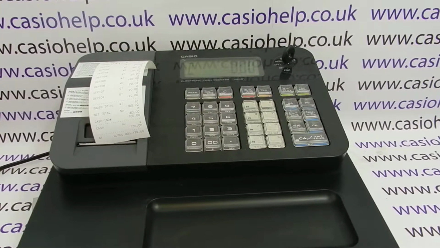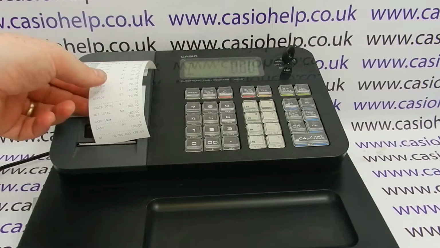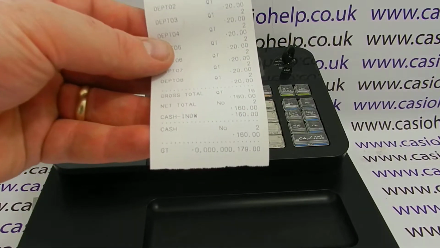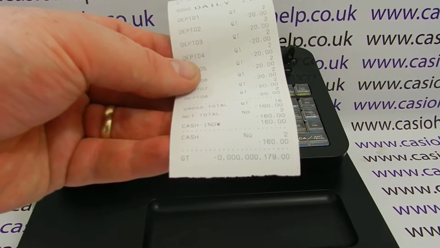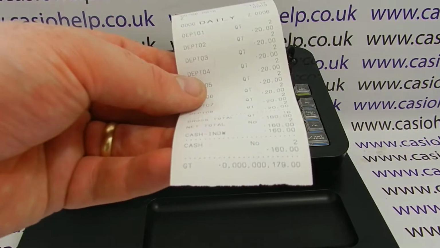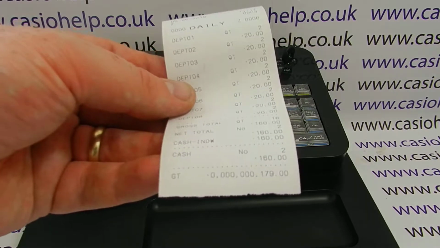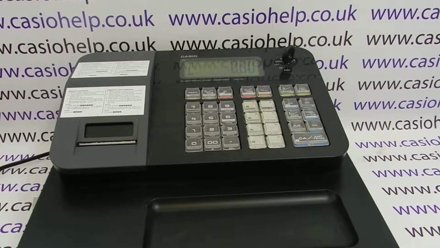This video from Casio Help, we're taking a look at the SM-T274 and how to reset or remove the grand total from your daily Z report. So when you produce a Z report on this machine, you get your cash in draw total showing what you've taken today or in this time period, and then you get the GT at the bottom. The GT is non-resettable. Well, the only way to reset it is to totally wipe the machine, in which case you then lose all your programming information.